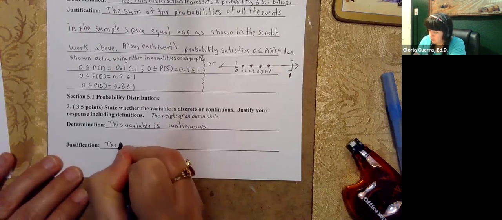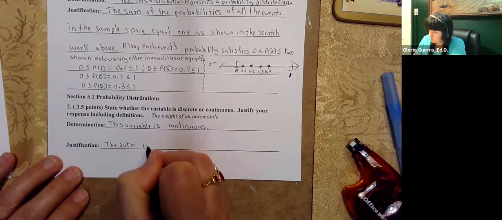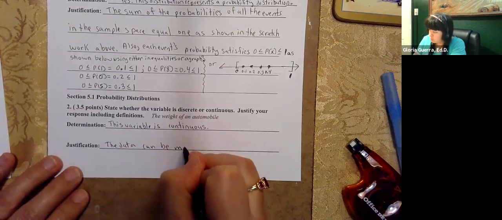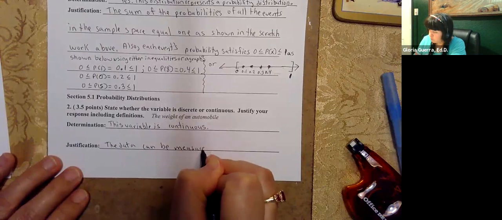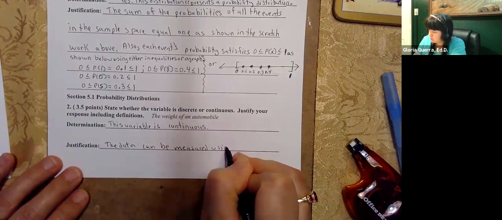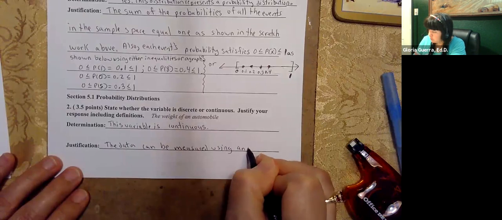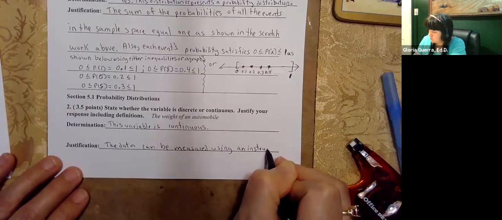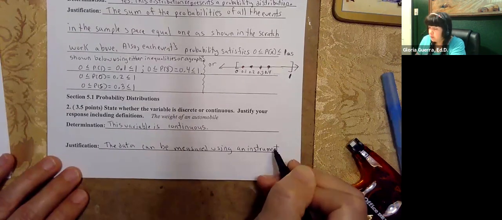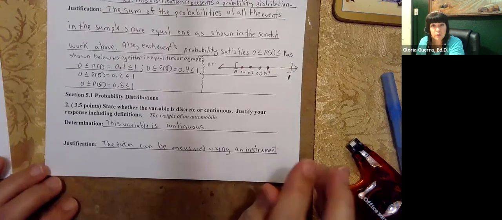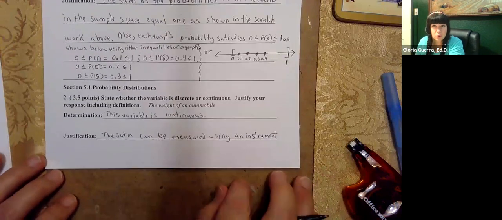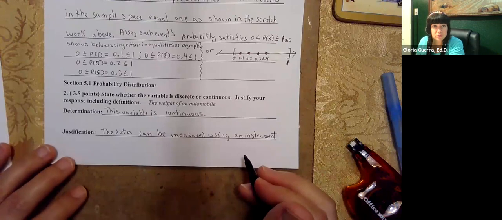So the data can be measured using an instrument. So like in this case, you would need some kind of a large weight scale, right? To weigh the automobile, the car would have to be placed onto a large weight scale to weigh it.